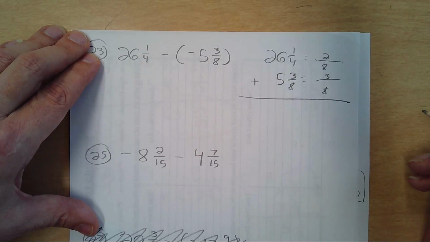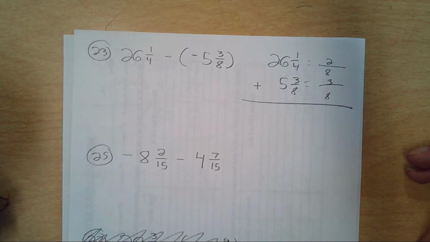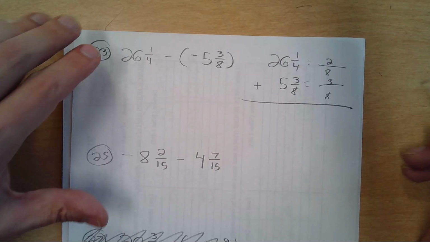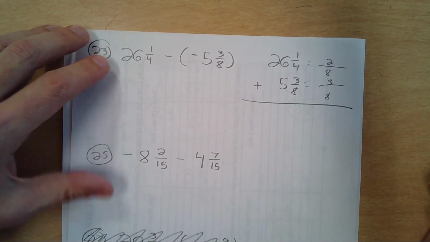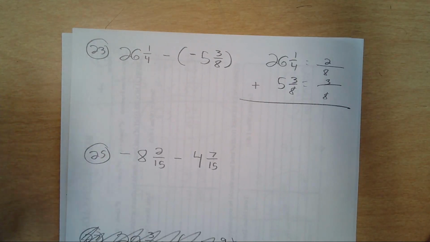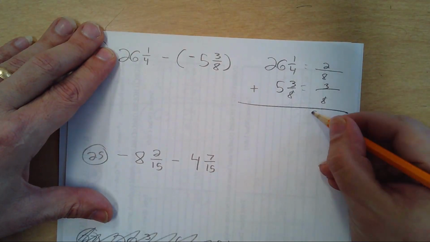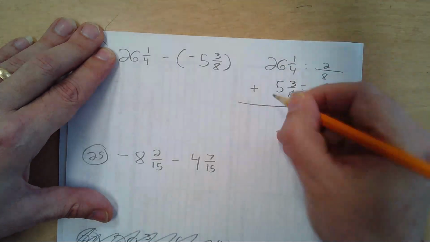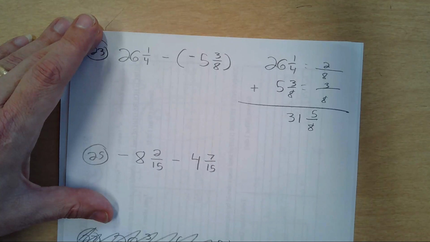So it'll be 25 plus 5. Because you gotta take one of the things off. Why would I break apart to add? Because you gotta carry it over. Oh no, to add. Yeah. We're gonna talk about that. Alright, so it's 31 and 5/8. Right. 2/8 plus 3/8 is 5/8. 26 plus 5 is 31. Positive or negative? Positive. Right.